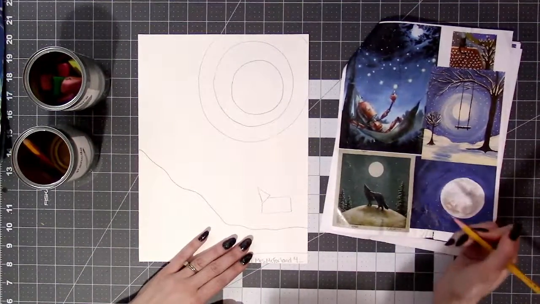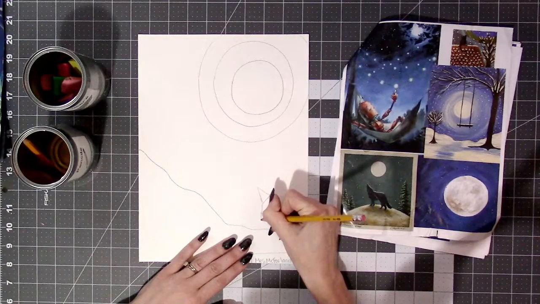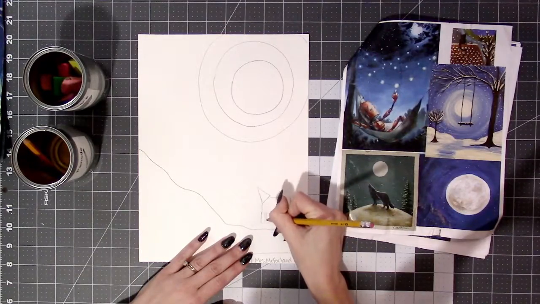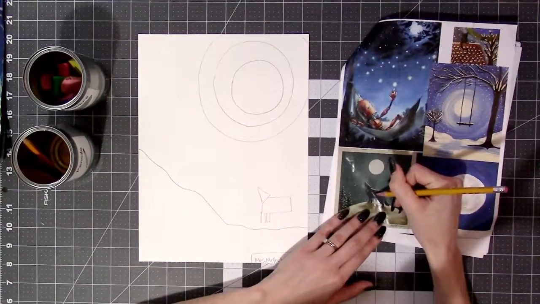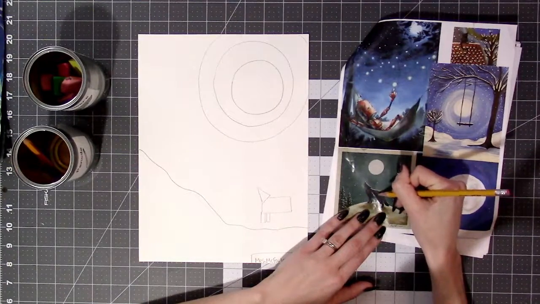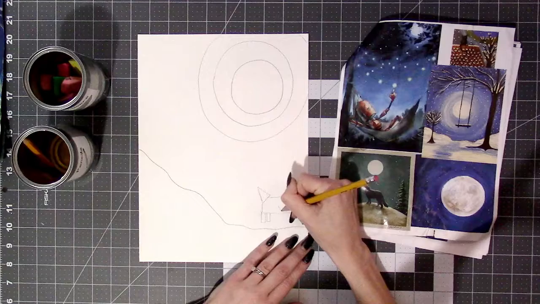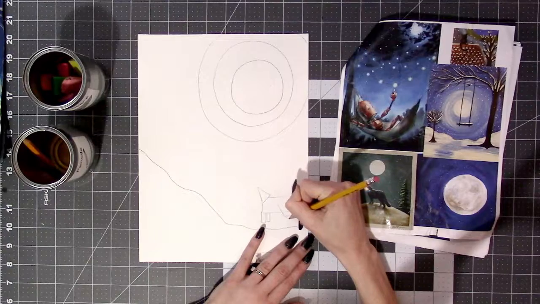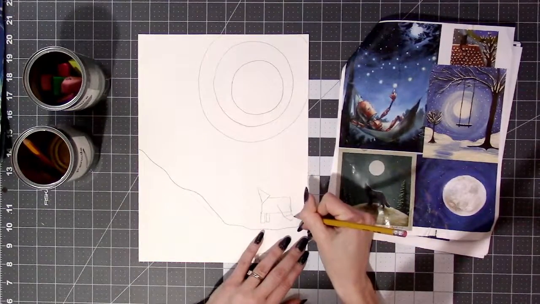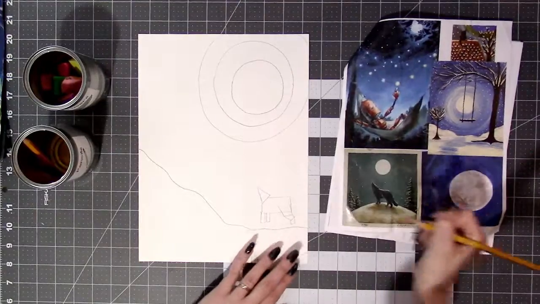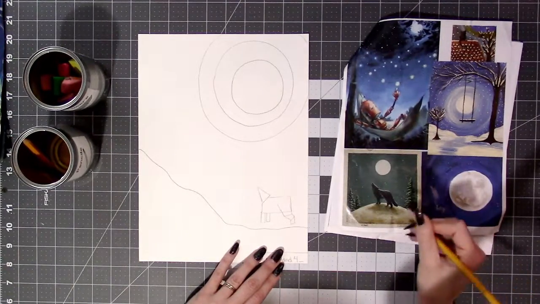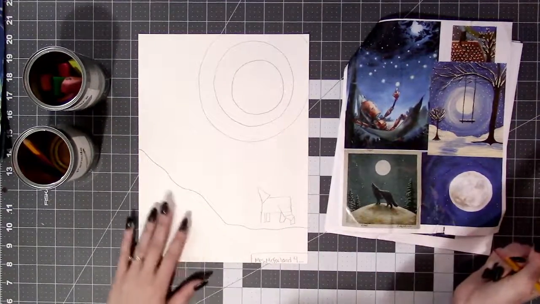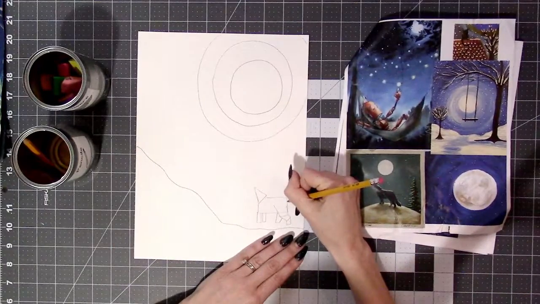And then some smaller rectangles for the legs. And then this part of the wolf's leg is more like a triangle kind of. It's like this type of shape. And then it goes back and then down, sort of like that. And then this one is like a trapezoid shape. And then of course we have his tail.